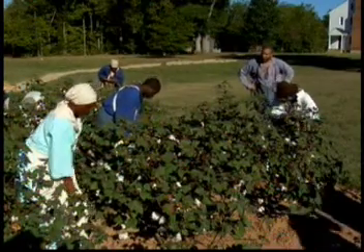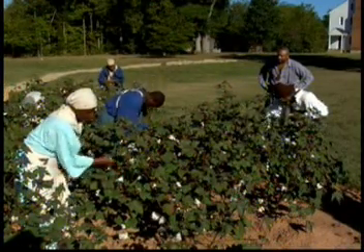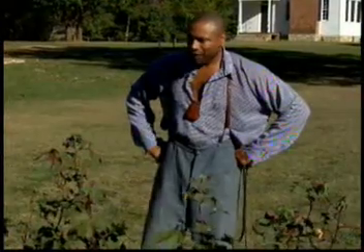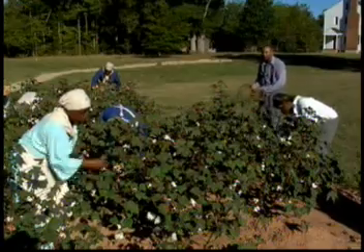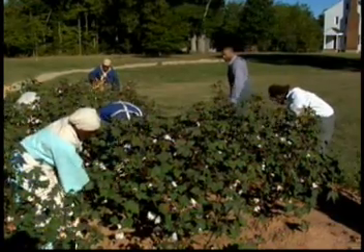Boy, I know you ain't trying to slack off out here, is you? No, sir. Well, you better get to picking. Master says we got to get this cotton picked before sundown. Now get a move on. Yes, sir, master. Well, I'll put the lash to you myself.